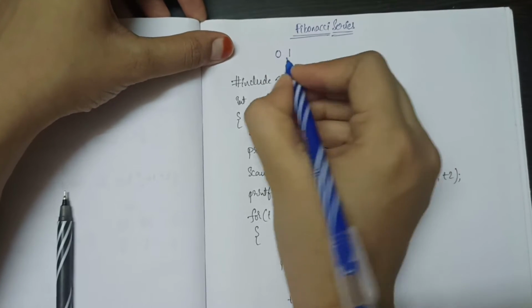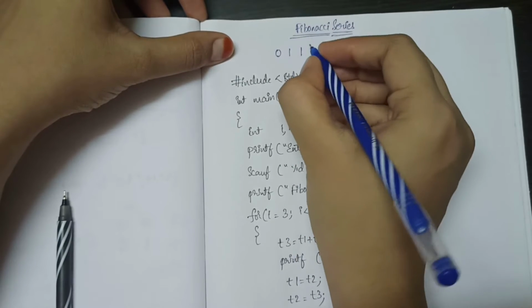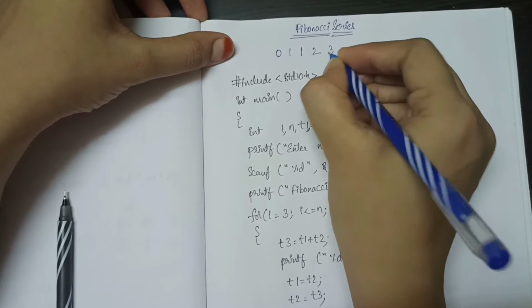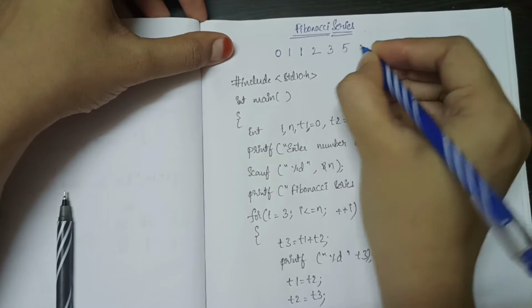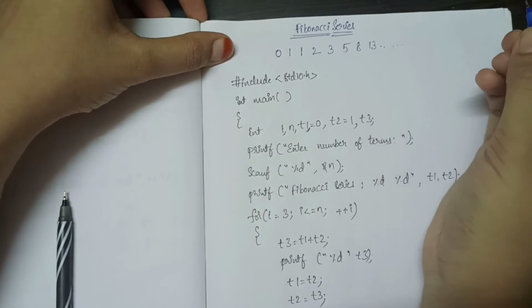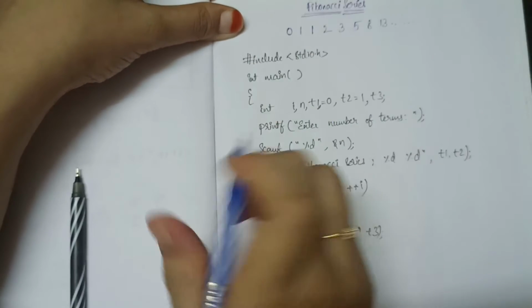So the third term here is 0 plus 1, that is 1, and the fourth term is 1 plus 1, 2. The fifth term is 2 plus 1, 3. The sixth term is 5, 8, 13, and so on. This is Fibonacci series. So let's go into the program and see how we write the program.